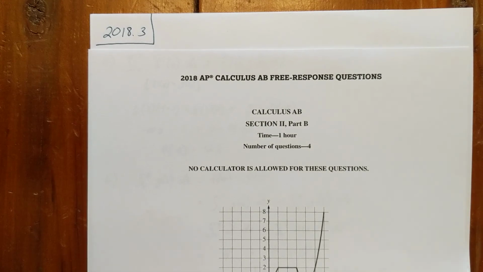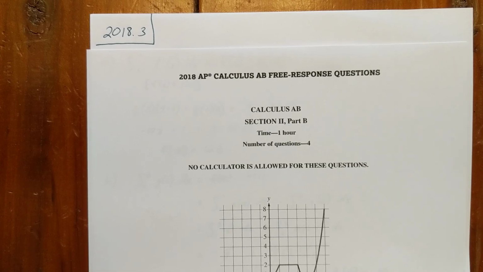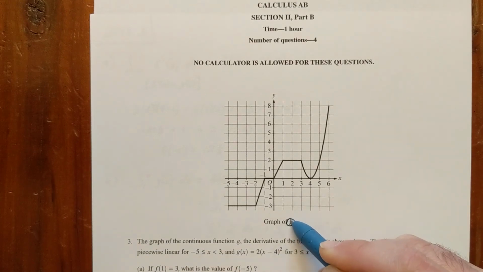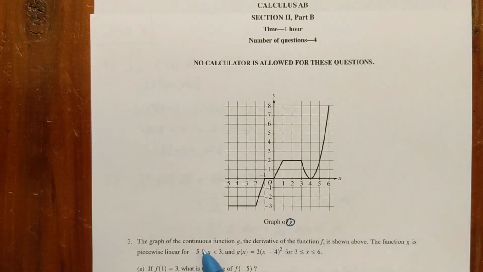Okay guys, 2018 free response problem number 3. Let's see what's going on in this one right here. We've been given a graph right here. Always an important idea to note that we are dealing with the graph of g right here. But what's interesting is as soon as we start reading, we see that this is the graph of g, which is the derivative of the function f.